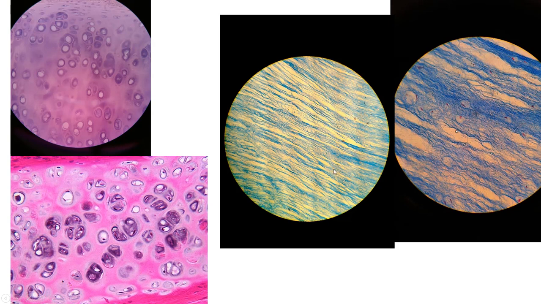This is fibrocartilage, zoomed out a little bit, and this is zoomed in. This is the strongest type of cartilage there is, and we find this where we need lots of strength, like the intervertebral disc, the pubic symphysis, also the menisci of the knee. Again, you have chondrocytes lying in lacunae, and you see the fibers, the collagen fibers.